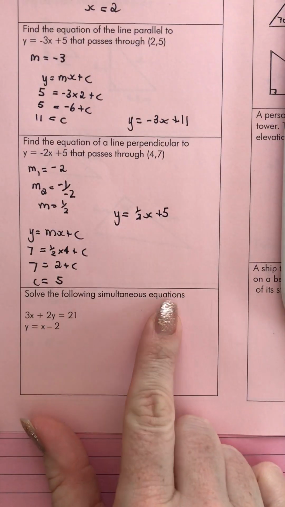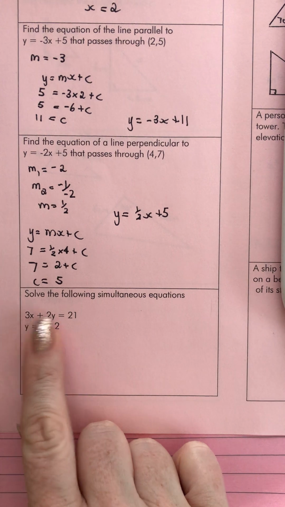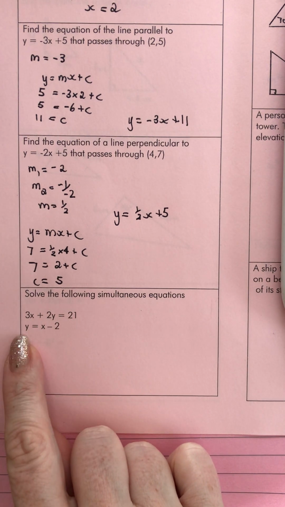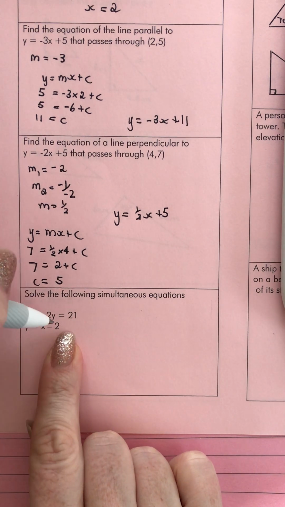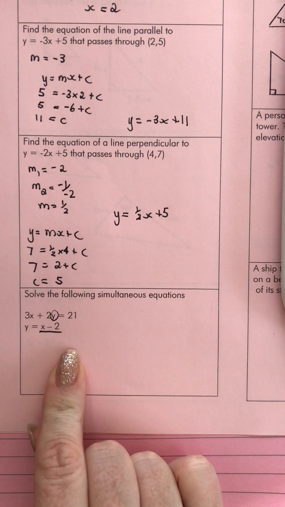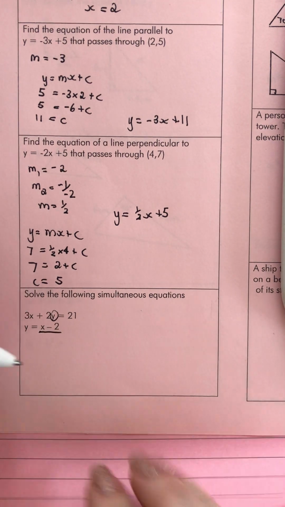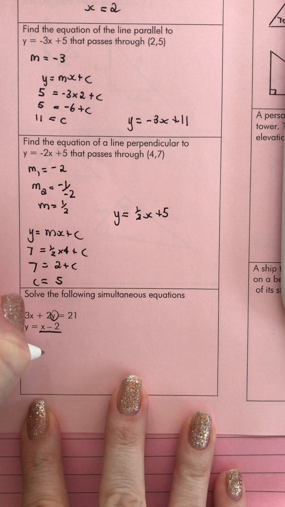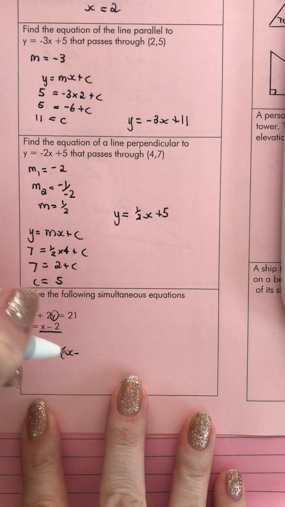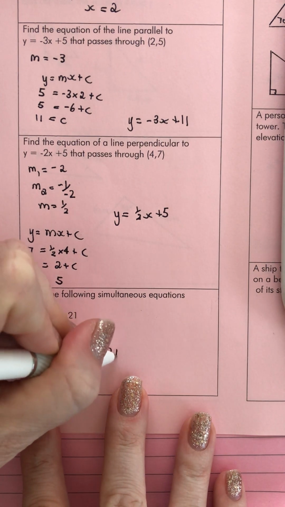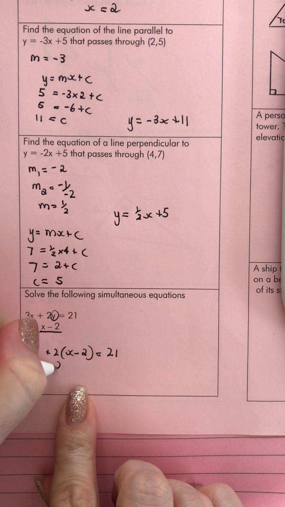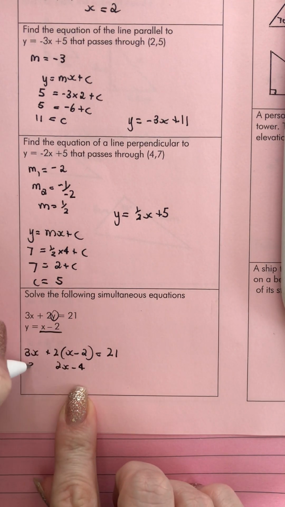Here we've got solving some simultaneous equations. We've got 3x plus 2y equals 21, and we know that y is equal to x minus 2. So where we see the y here, we're going to write x minus 2. This is a substitution one. So we've got 3x plus 2 outside of x minus 2 is equal to 21. When we expand that out, we get 2x take away 4.